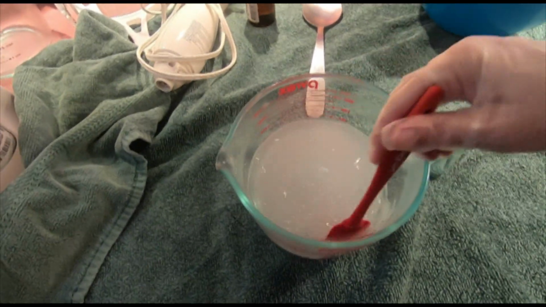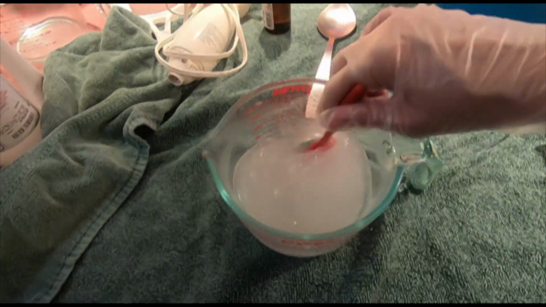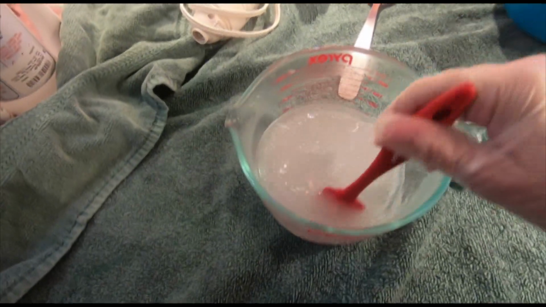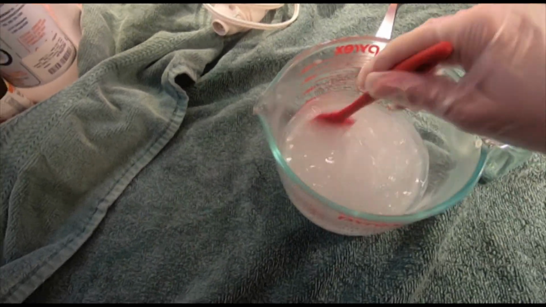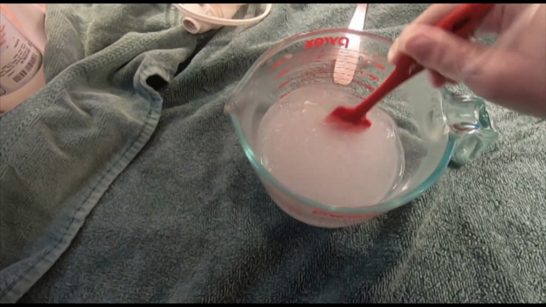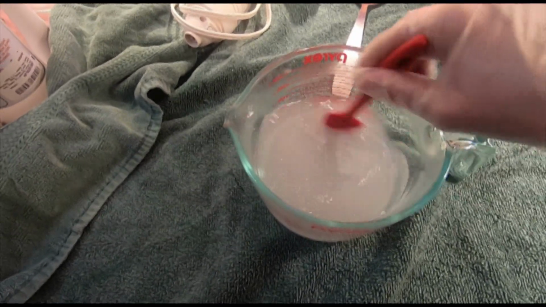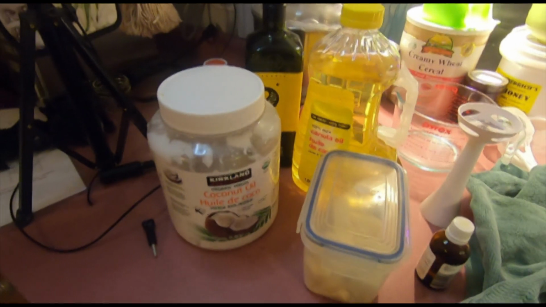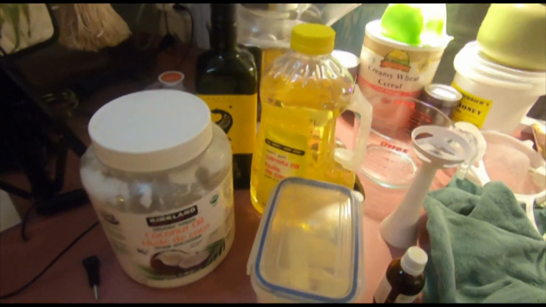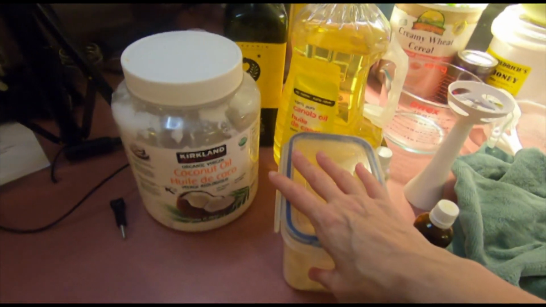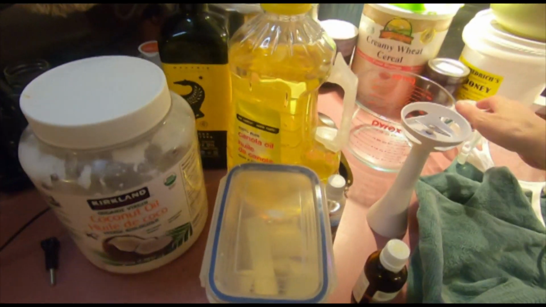You can see it's still kind of cloudy, but I'm going to move it over here to the stove. I'm going to keep stirring, and you don't want to stop stirring, because it will form clumps if you stop, and they're just a pain to have to work out. You can see it's getting clearer. Okay, so the lye needs to cool, so now it's time to measure out my oils, because while my lye mixture is cooling, I can get these hard oils into a pot and get them melting.